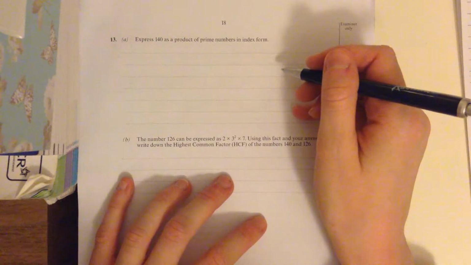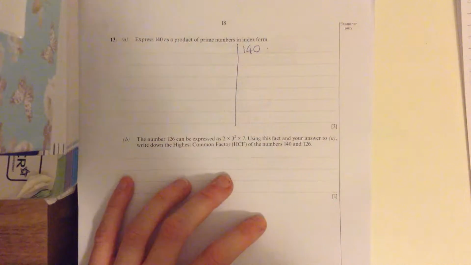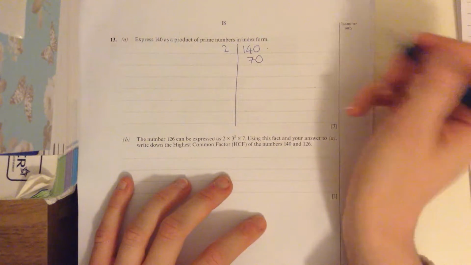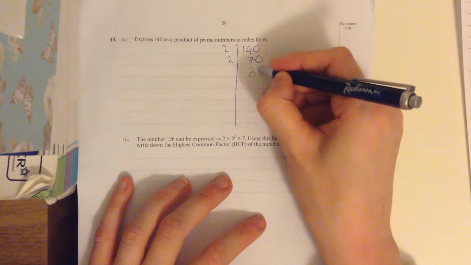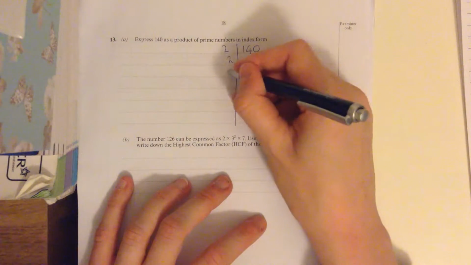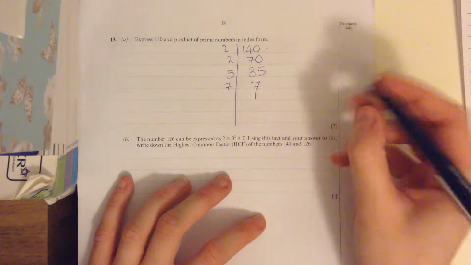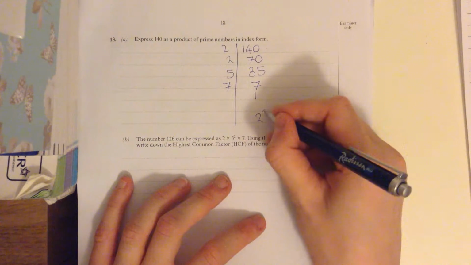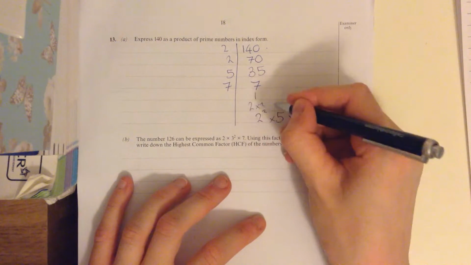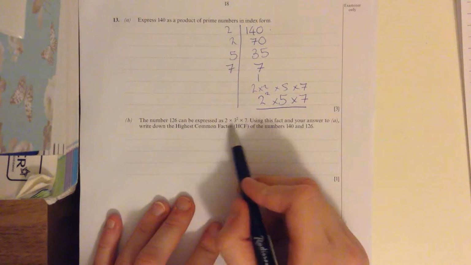Okay, specify positive prime factors in index form. Positive prime factors, remember you put 140 on this side and we start with our prime factors. So we start with dividing by 2. 140 divided by 2 is 70. Then try 2 again if you can do it, that is 35. Can we do 2 again? No. Can we do 3? No. So next one we try is 5. How many 5s in 35? 7. Can we do 5? No. So we go up to 7. How many 7s in 7? 1. So we have an index form, so 2 squared times 5 times 7, which is 2 times 2 times 5 times 7.